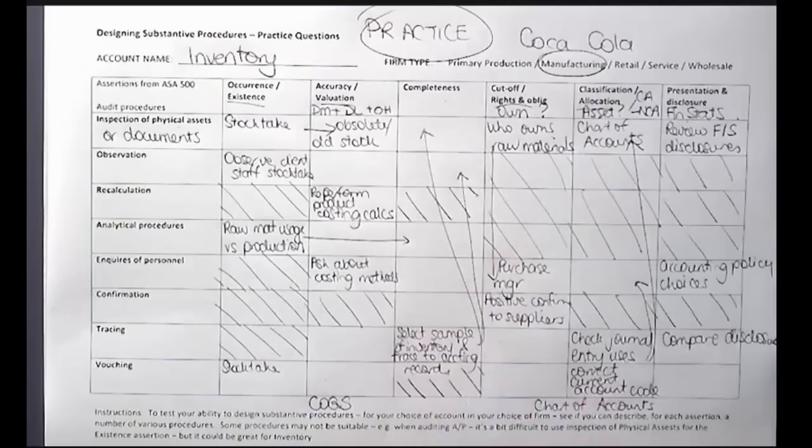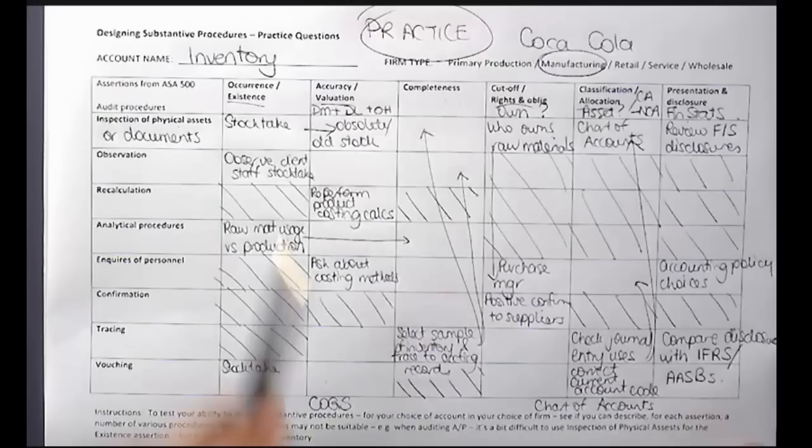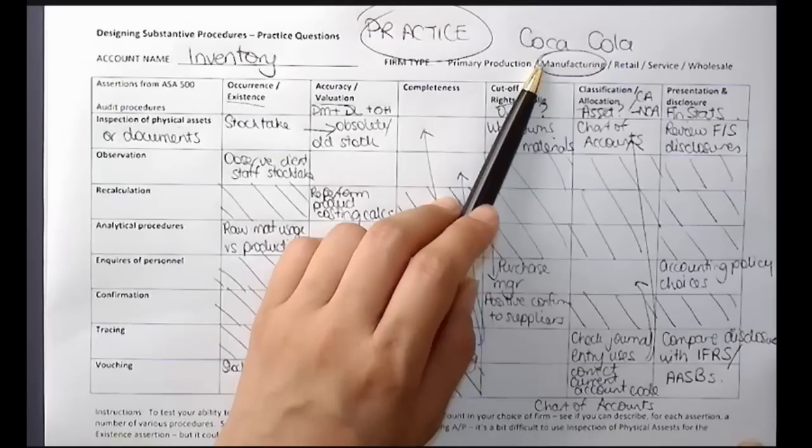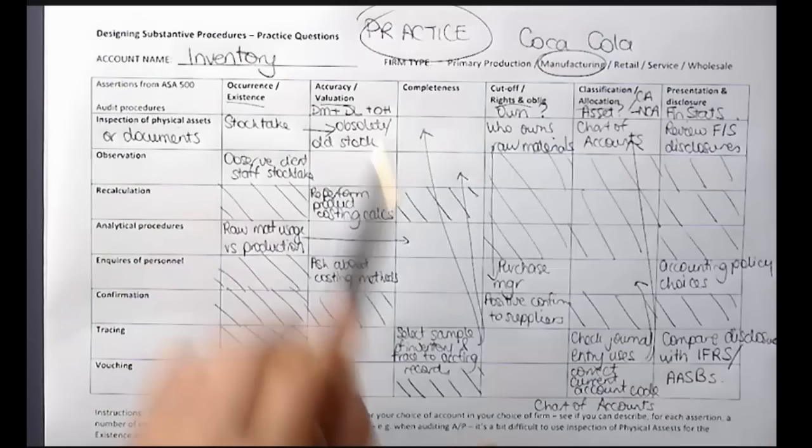So I've done an idea of what sort of procedures we could use to test inventory at Coca Cola, but we can use this template to do anything. I could look at accounts payable, I could look at accounts receivable, I could look at cash. And you don't necessarily need to write out procedures like we have here, but it is important that we practice mental exercises. So you don't even need to write them down, you can just think about them in your head.